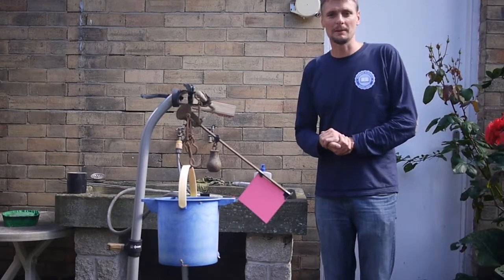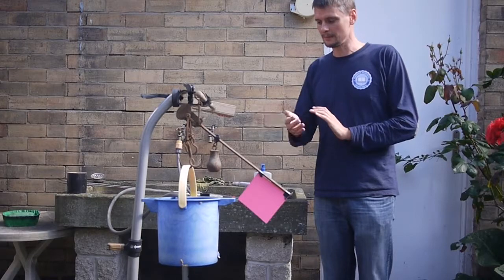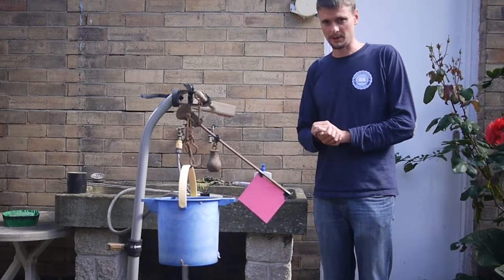Okay, welcome to my back garden. I want to use this setup to illustrate some of the ideas behind a differential equation.